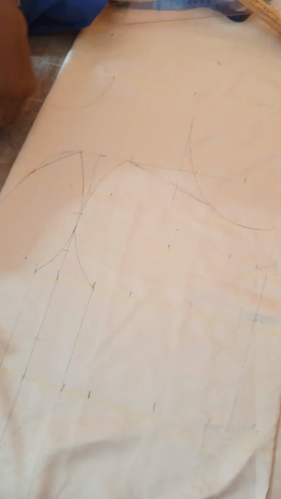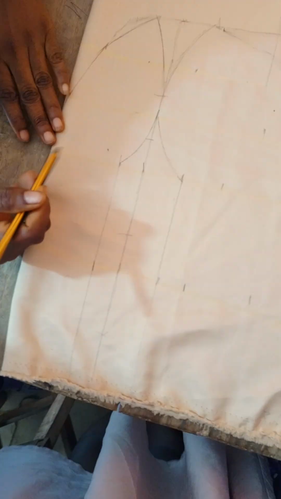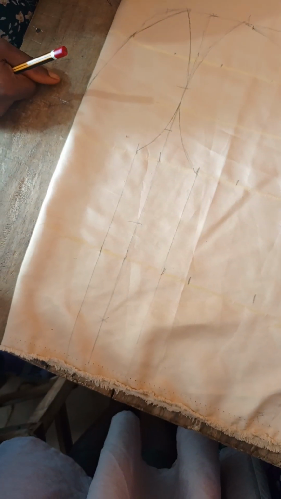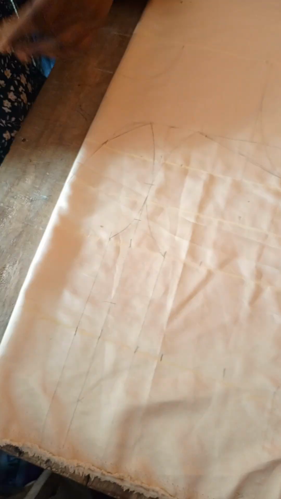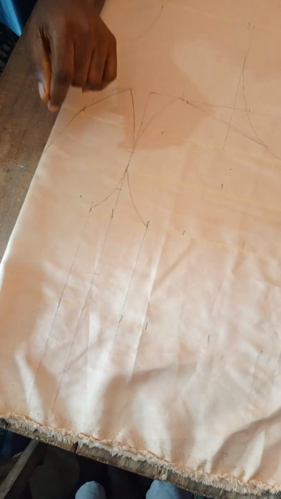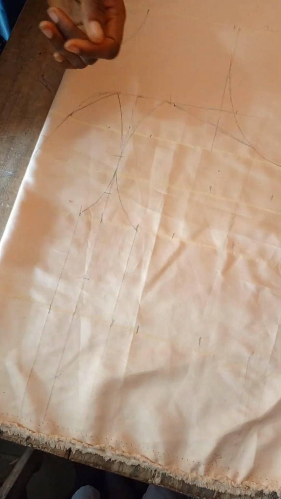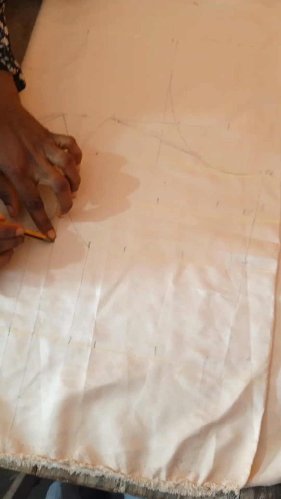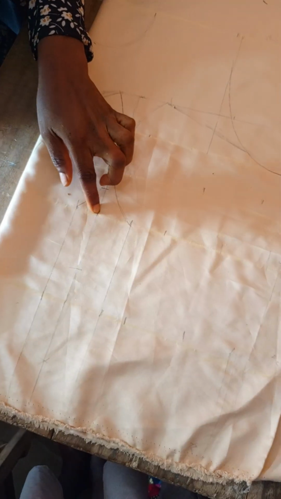I said you will mark your nipple to nipple measurement. Now you will measure your nipple, that is your bust span, right? You will measure here to here. Yours should be around 8. How many is it? I thought you measured yourself that day. So you will now divide it by 2 and then mark it here. If it was pattern paper, you mark it exactly at that. If it's 7 divided by 2, you mark it at 3.5.